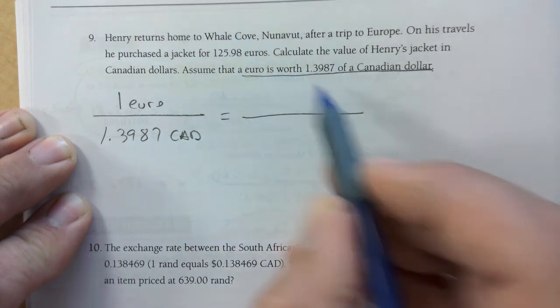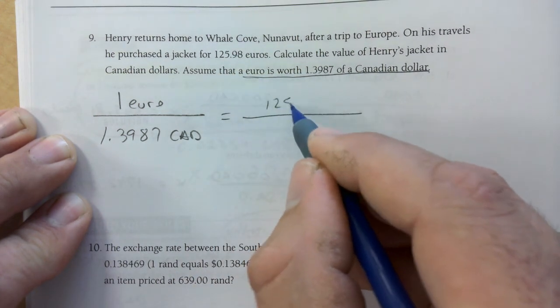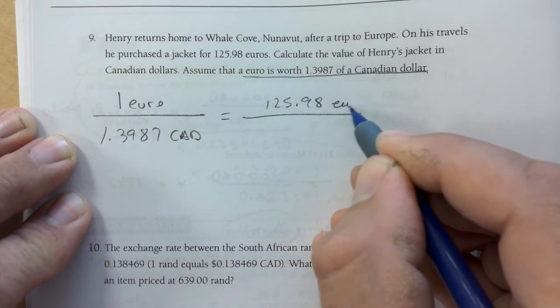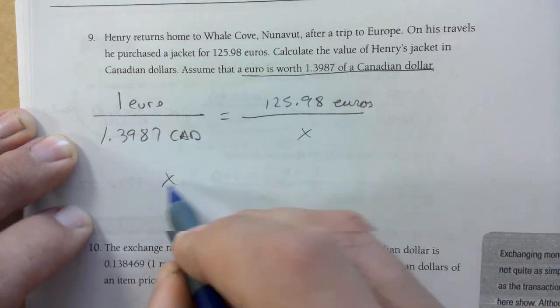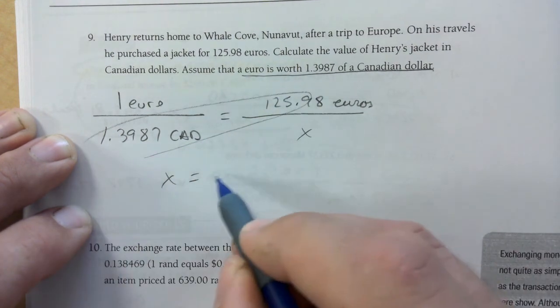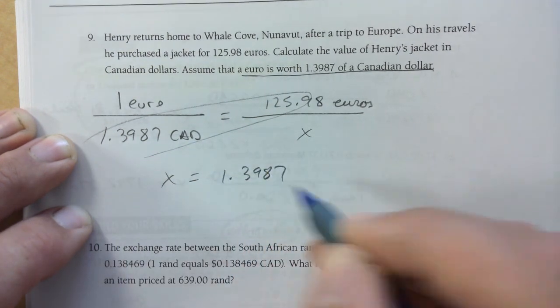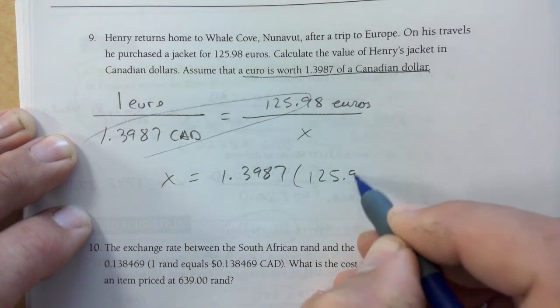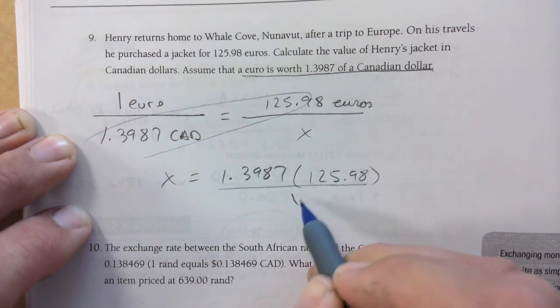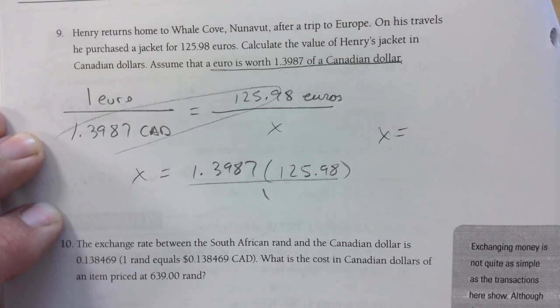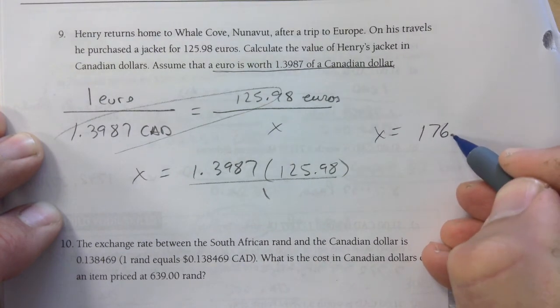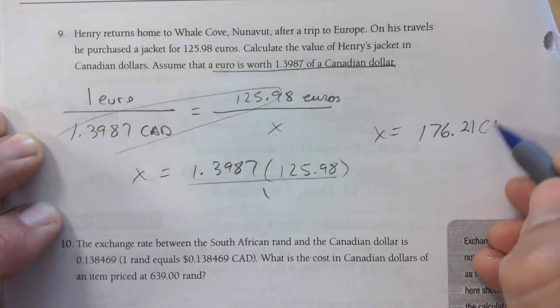So the 125.98 goes at the top because that's where we put the other one. What we're going to find is the Canadian dollars. So here you multiply up like that, divided by 1, even though it's irrelevant. $176.21 Canadian.